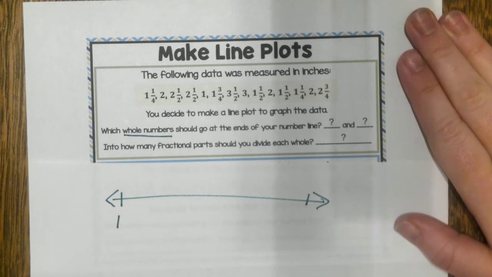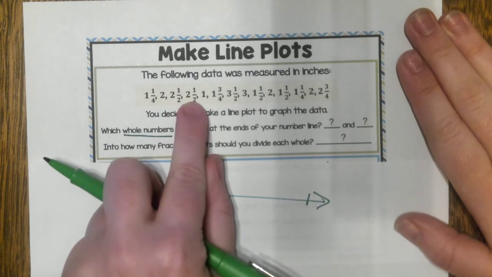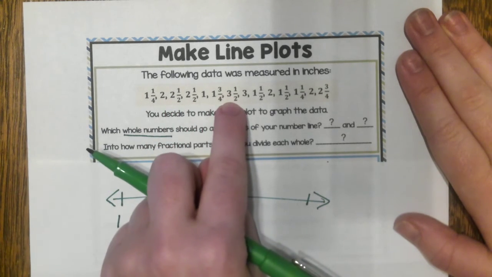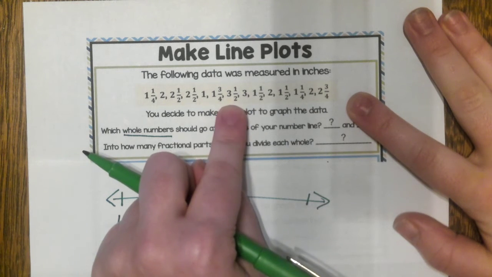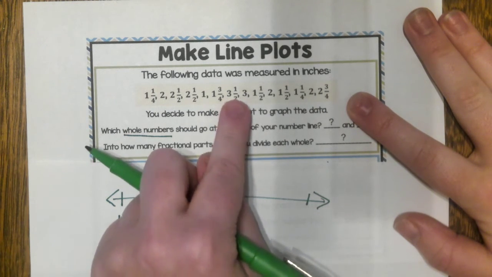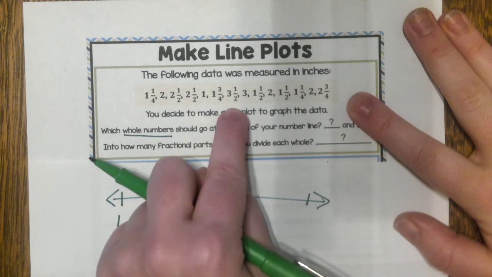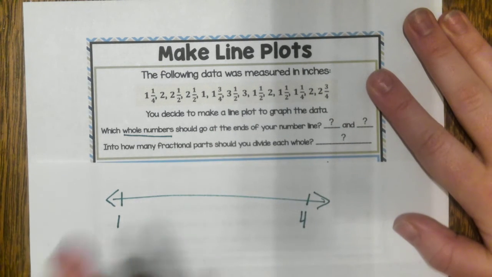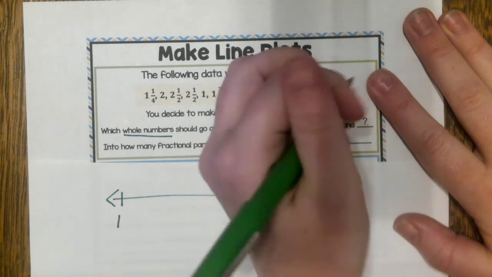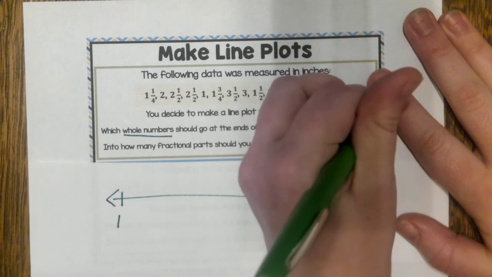What's the biggest number I have on my list? There's 2.5. Oh, 3.5. 3.5's the winner. Well, I have to have a whole number. So what whole number would come just after 3.5? It would be 4. So my whole numbers would go from 1 to 4.